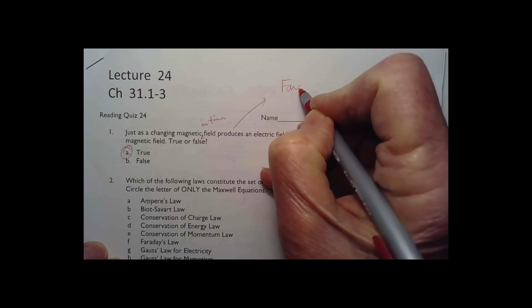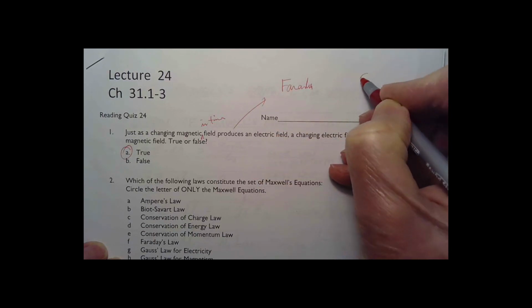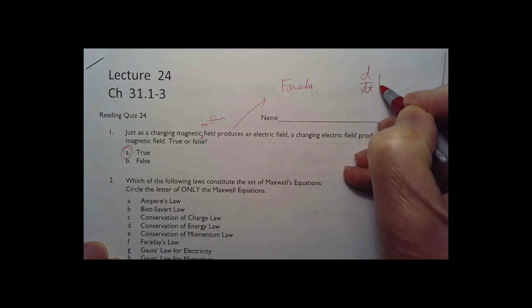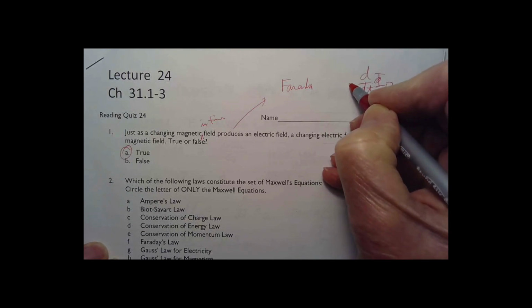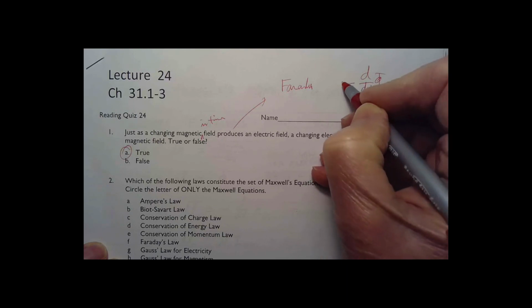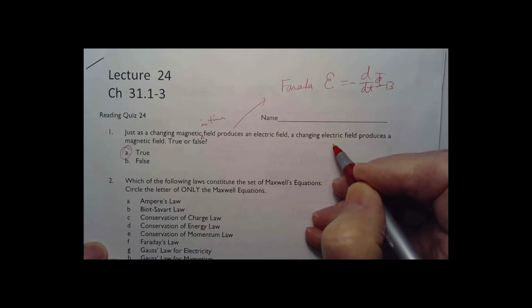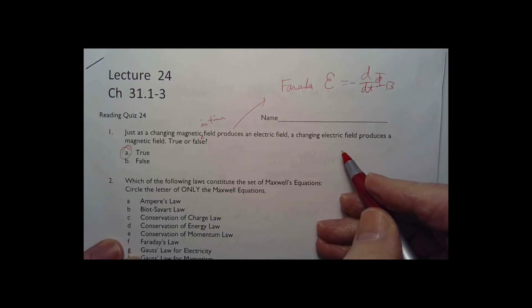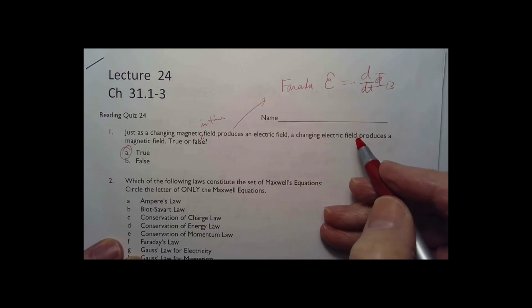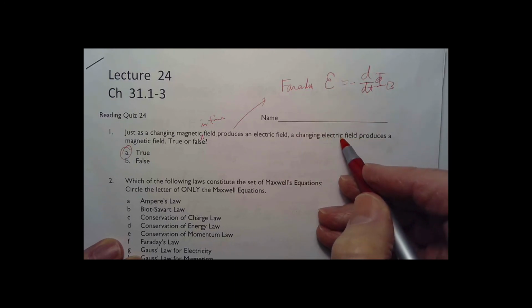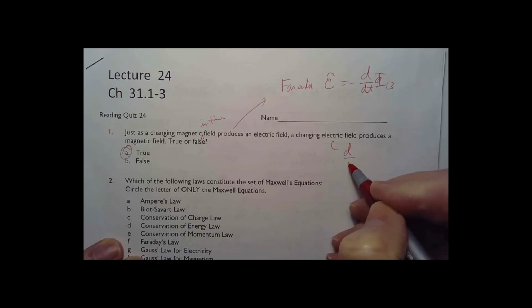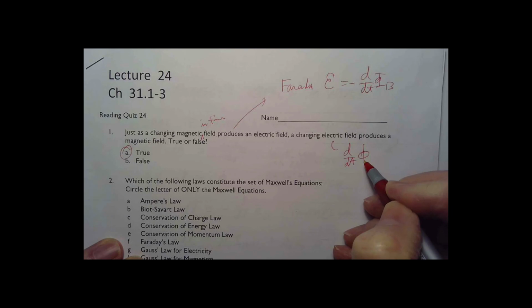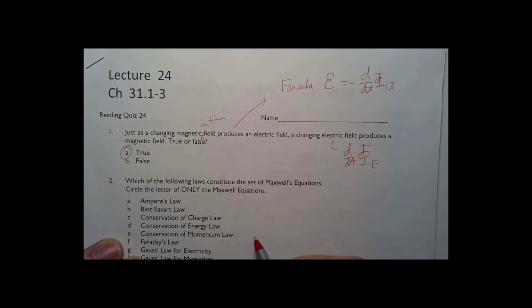Faraday's law says that if I have a d by dt of phi sub B, then I take minus that, and that gives me the induced electric field. That gives me an EMF. Okay, and we know what that is, integral E dot dl. So this goes the other way. Suppose we have here a d by dt of phi sub E. Do we get a magnetic field? And the answer is yes.